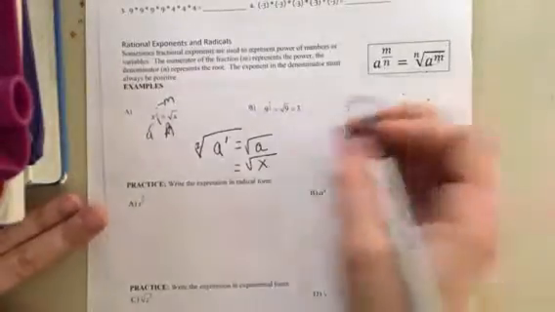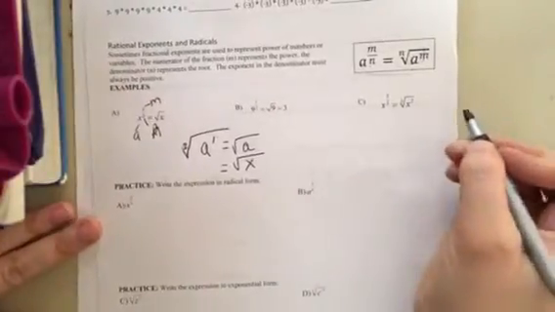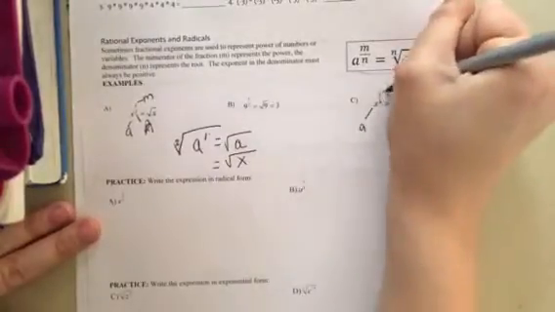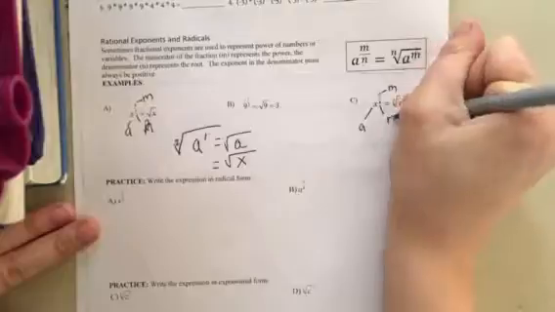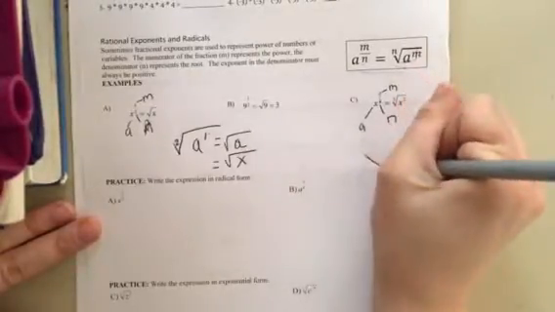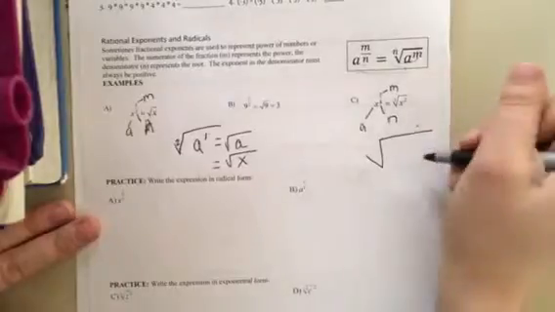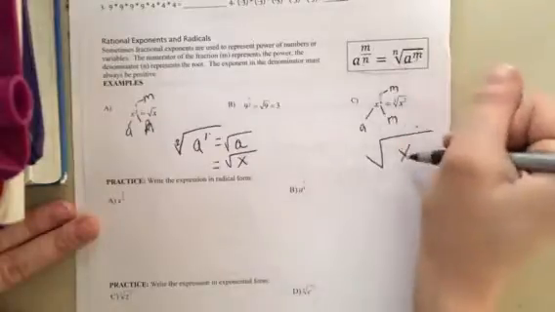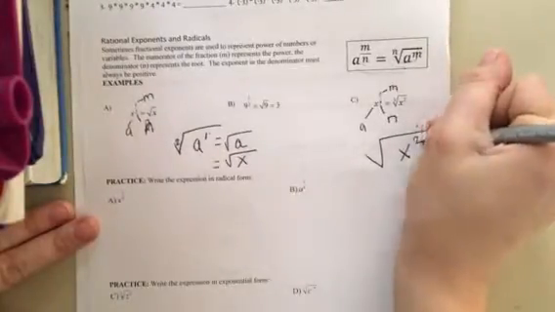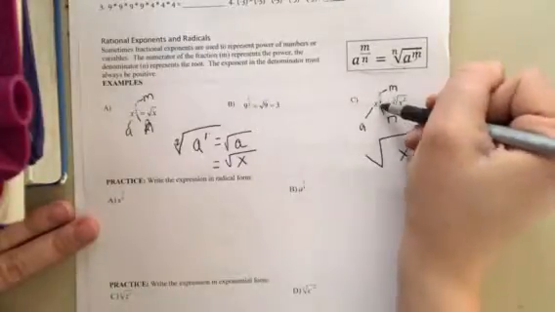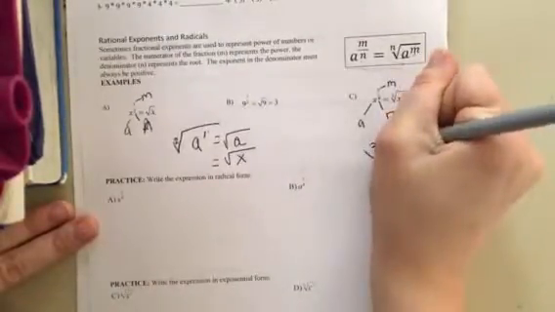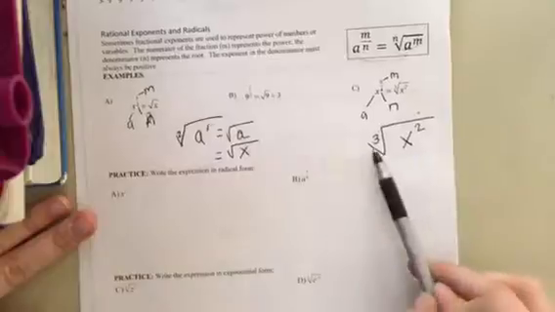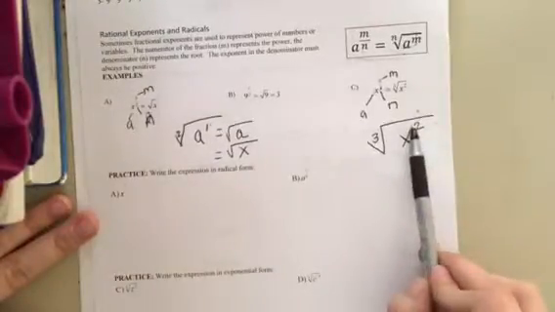So now let's go ahead and look at, we're going to skip letter B and we're going to look at letter C. So letter C says x to the 2/3. So we identify our a, we identify our m, and we identify our n. And then we take those things. We draw our radical. We know our a goes inside. Well, our a is going to be our x. We know our m is our exponent for our a, so that is going to be 2. And we know that our n is 3, and that is what goes in that crevice. If I were to read this as words, this would say the cubed root of x squared.